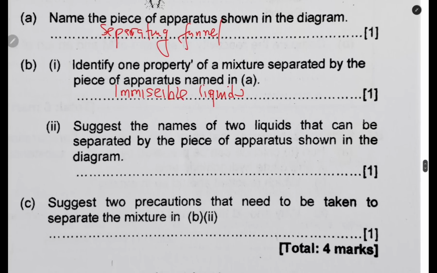Suggest the names of two liquids that can be separated by the piece of apparatus in the above. So what are the two immiscible liquids? So you can talk of water and oils. Okay, it can be cooking oil. So these are two immiscible liquids.